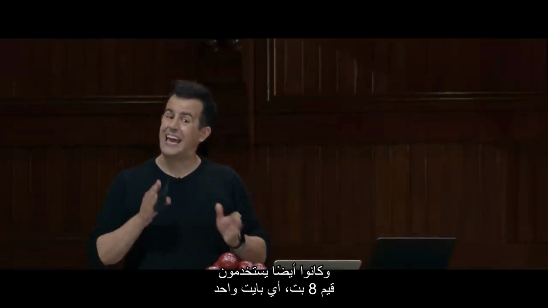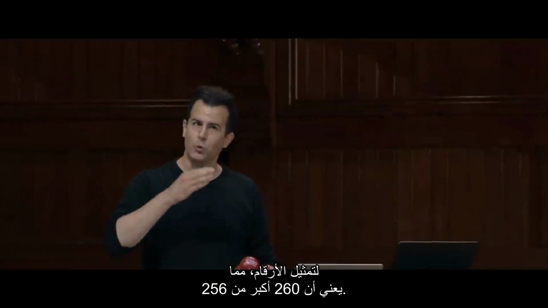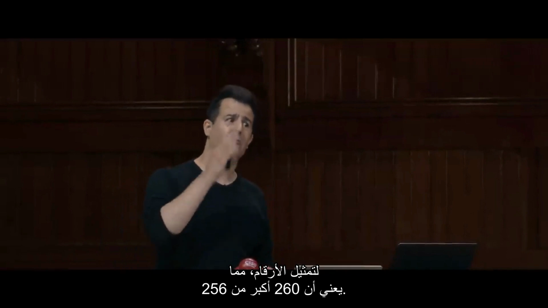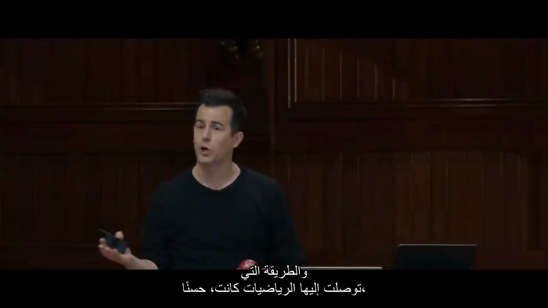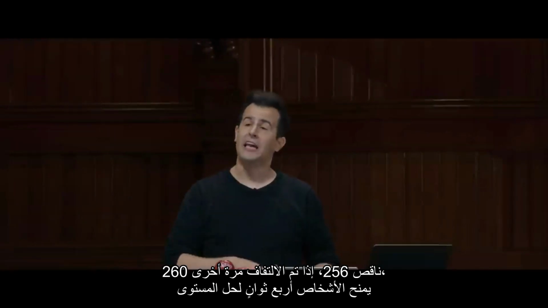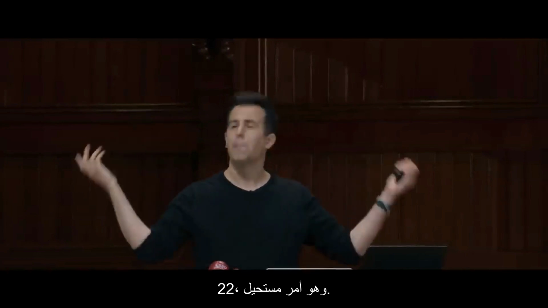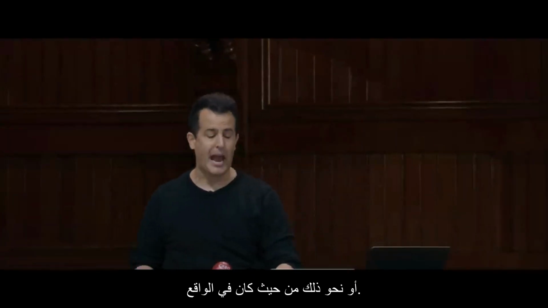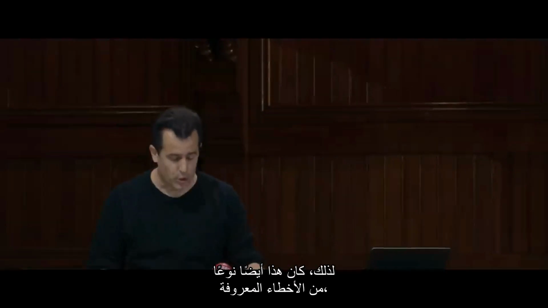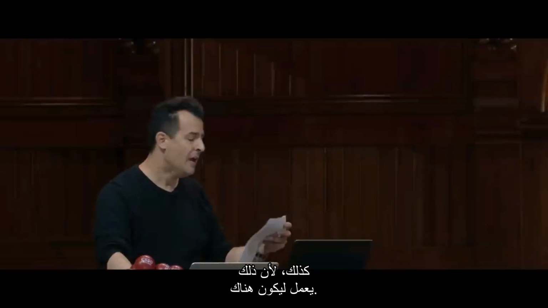And they too were using 8-bit values, a single byte to represent numbers, which means 260 is bigger than 256. And the way that math worked out was, well, 260 minus 256, if it wraps back around, gave people 4 seconds to solve level 22, which is just impossible. Like Mario can't even get up a couple of levels or so from where he actually was. So that too was sort of a well-known bug as well.